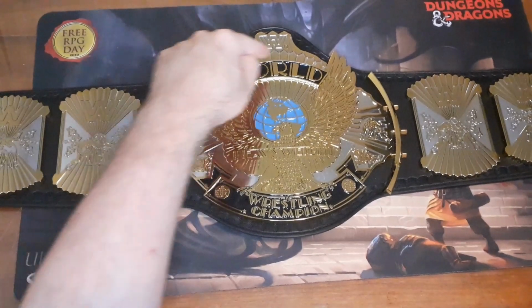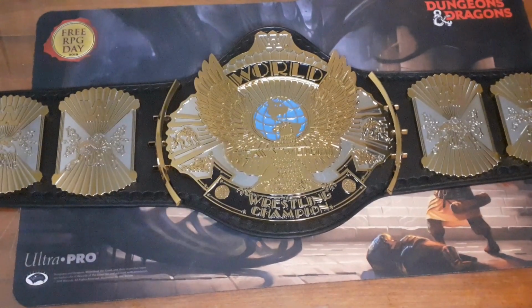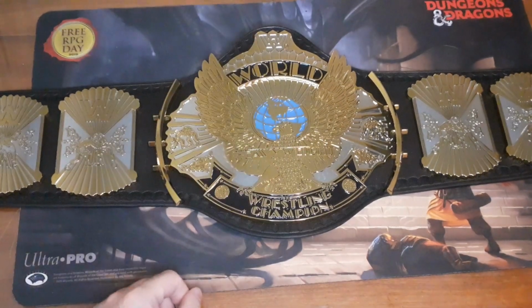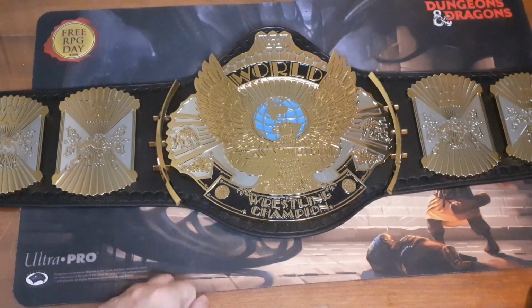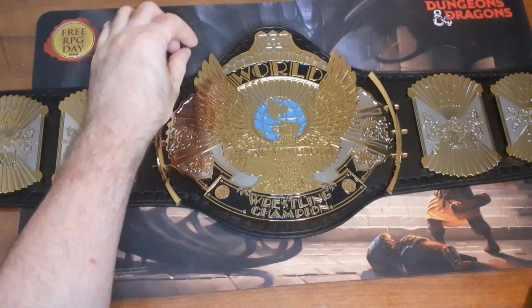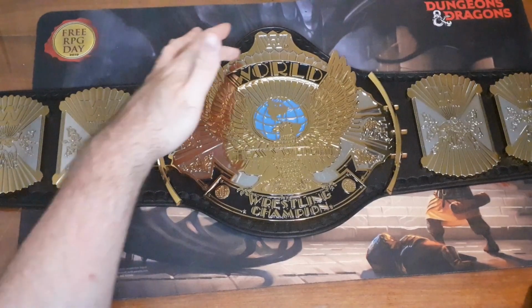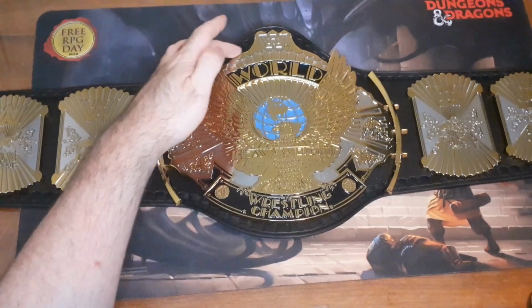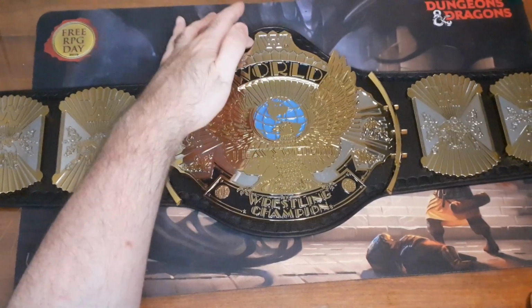We do have the sunburst pattern once again, radiating out from the center, going to the top of the center plate here as well. However, it doesn't quite reach the ends of the plate. There is a little bit of a strip going above where the sun rays reach their peak, and then going up to form the rest of the shape of the championship.